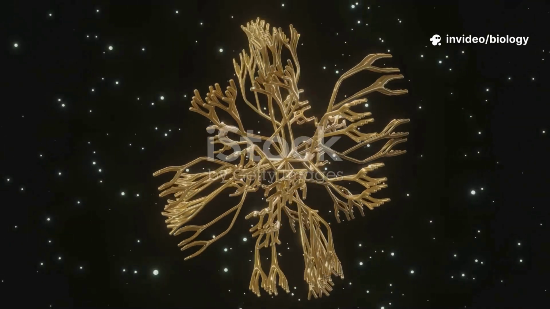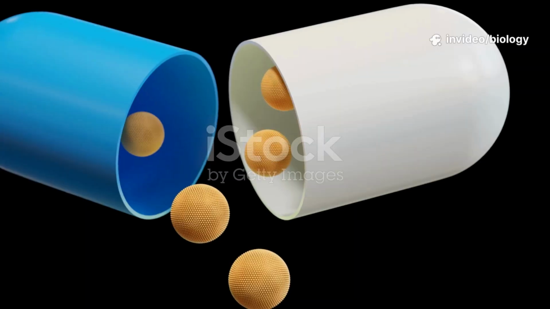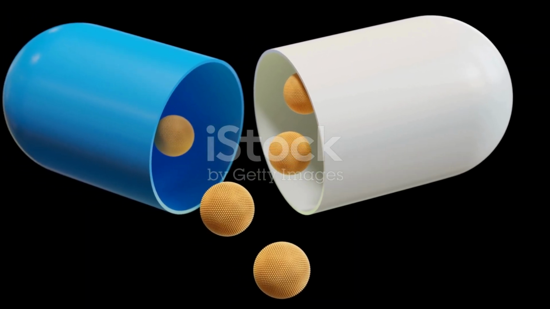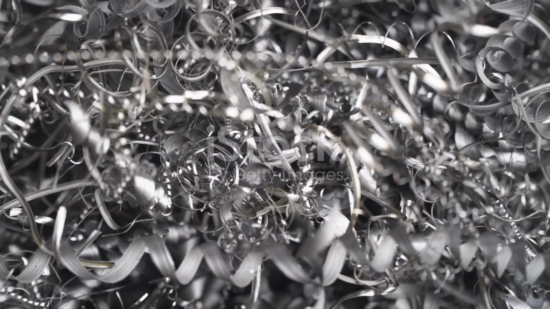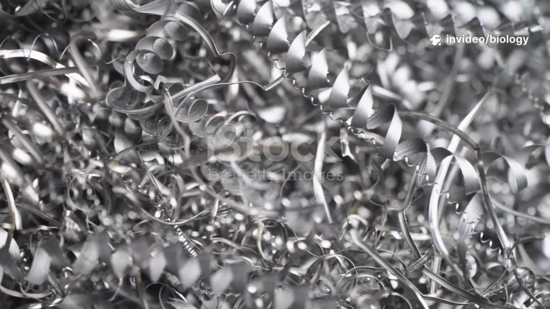Dendrimers, highly branched, tree-like polymeric structures with precise molecular weights and shapes. Polymeric nanoparticles, solid particles made from polymers capable of encapsulating drugs or other active agents. Inorganic nanomaterials. These typically consist of metals, metal oxides, or ceramics.